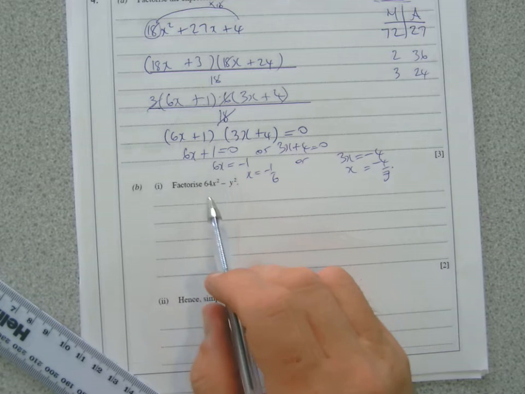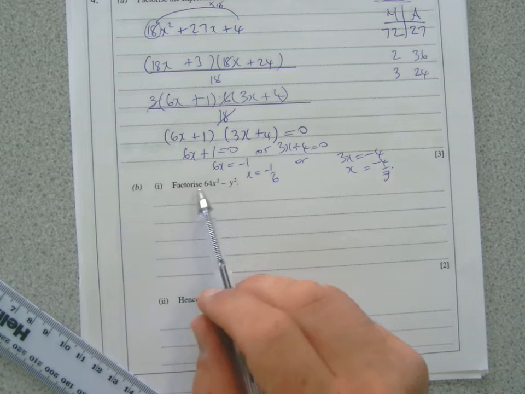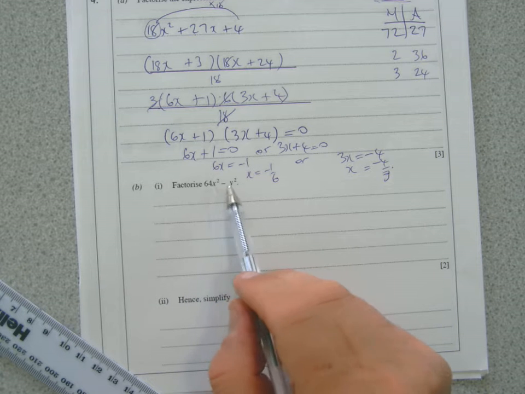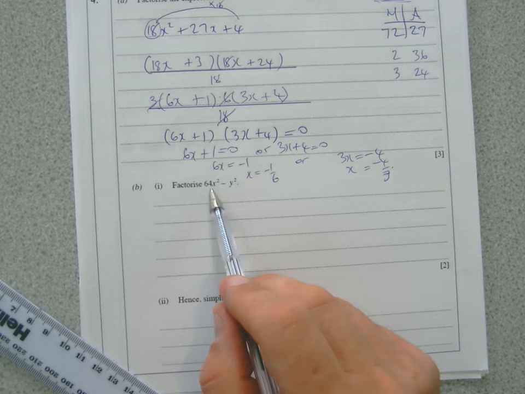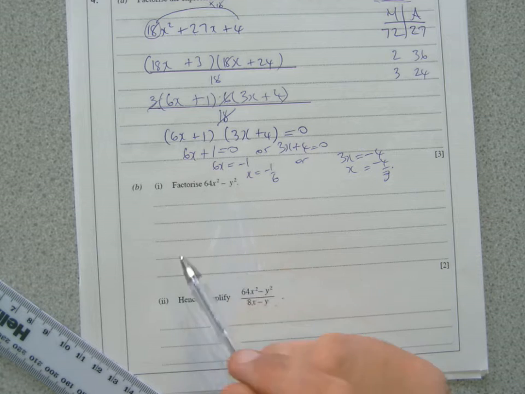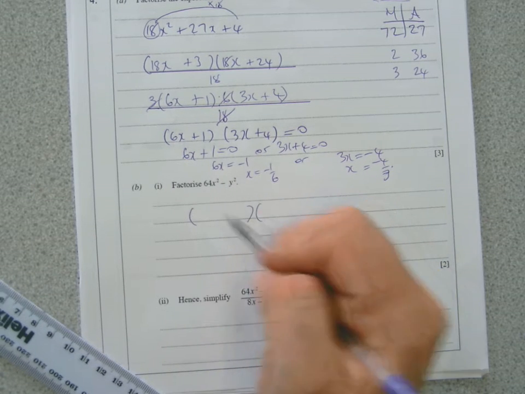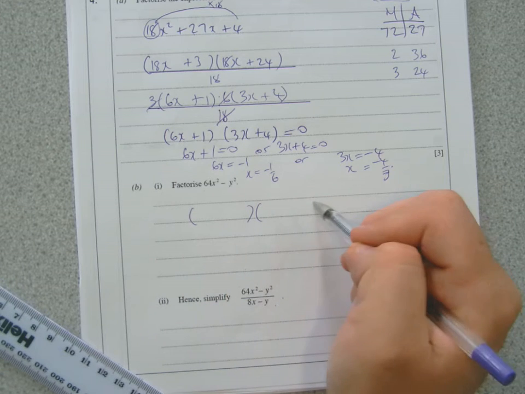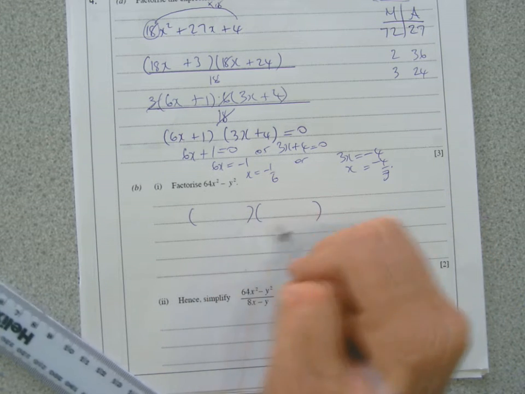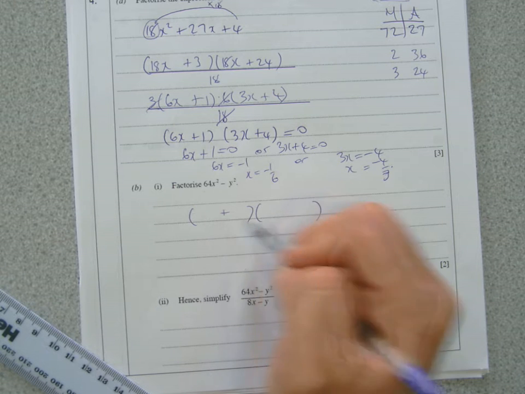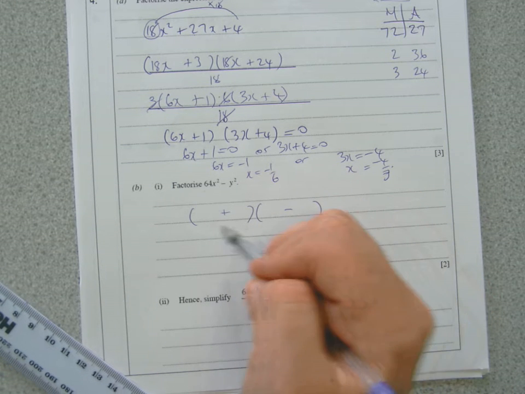Part B says factorize. Now, remember we mentioned earlier, when you've got to take away, is there a difference of two squares? Well, in this case it is, isn't it? Because 64x squared is a square, y squared is a square, and there's a minus there. There's no middle term, but that's okay. You can have a quadratic with no middle term and double brackets, by putting plus or minus in here. That's the key to it. One of them plus, one of them minus.